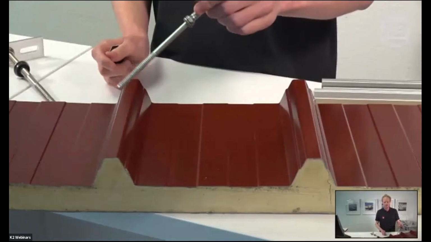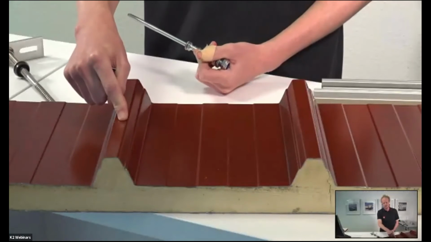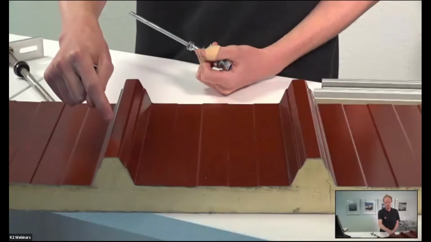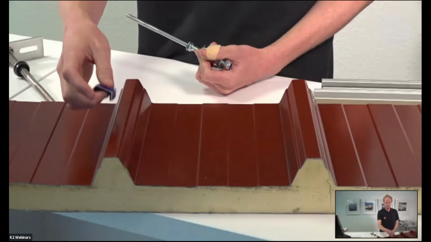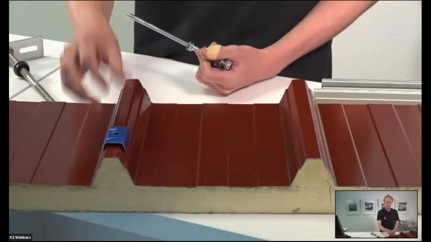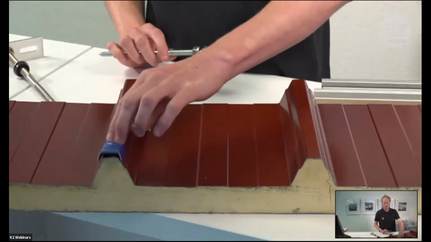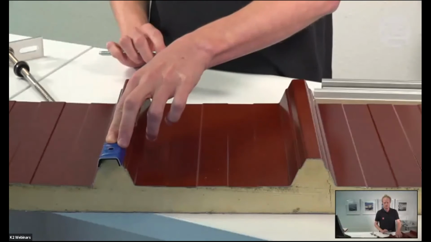One of the other issues with drilling into the sandwich panel is that you damage the insulation or potentially damage the barrier between the roofing and the insulation. So you want to make sure this is still waterproof, and we do that with a calotte, which sits just over the peak of the trapezoidal roofing.